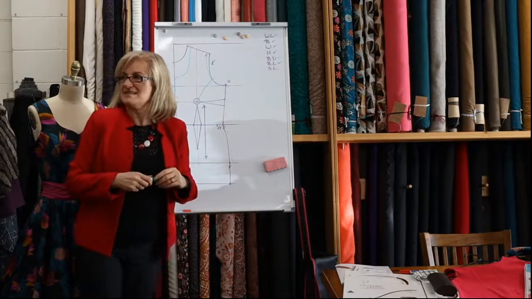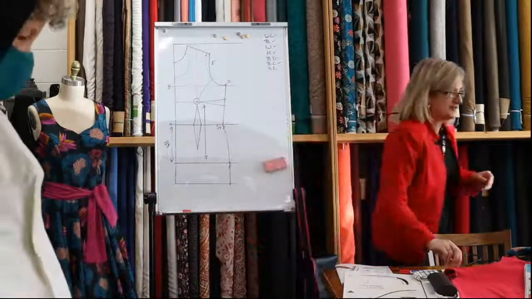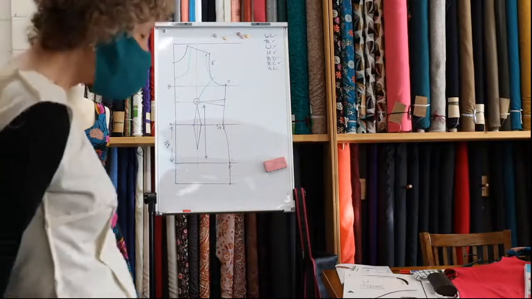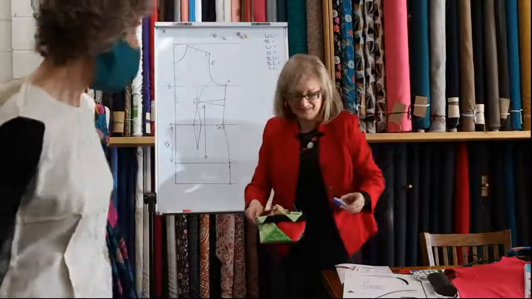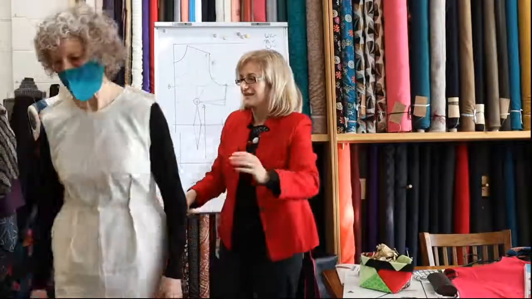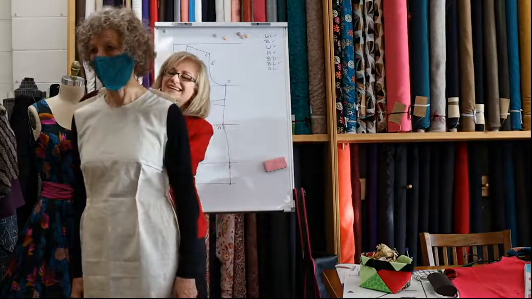Oh, and here's our model. Introducing Elizabeth, our famous model. And I'm glad you tried it on inside out. That's exactly what you need to do. I'm just going to pin you at the back. So she's incognito with her mask on.